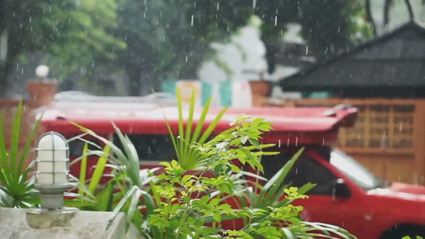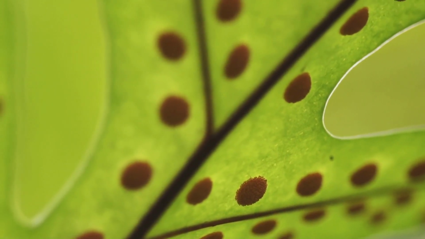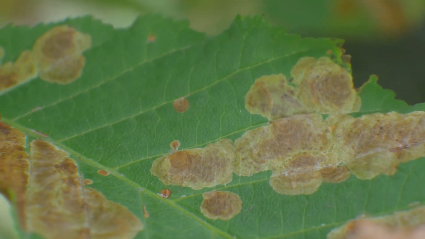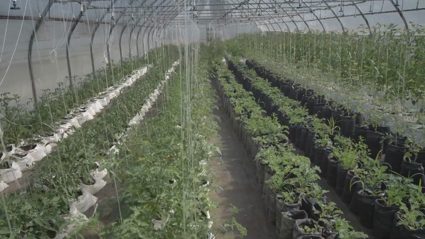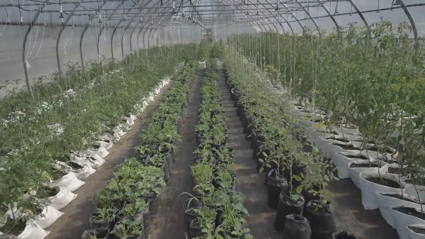Now let's discuss blight and other foliar diseases. Wet and humid weather brings these on. Early blight, caused by Alternaria solani, starts with small yellow lesions that turn black. Septoria leaf spot, from Septoria lycopersici, shows up as tiny black structures on leaves.